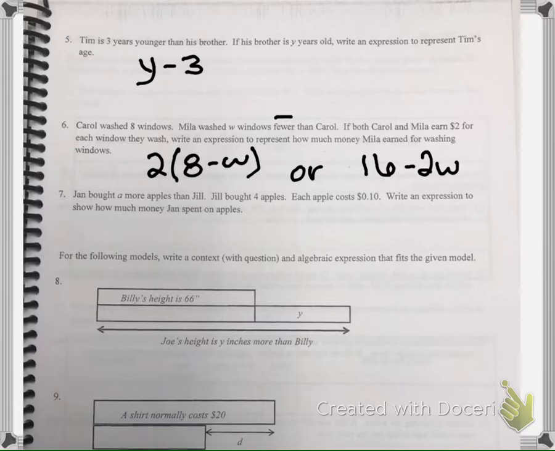Number 7. Jan bought A more apples than Jill. Jill bought 4 apples. Each apple cost 10 cents. Write an expression to show how much more money Jan spent on apples. For this expression, I'm going to take the money, 10 cents, and multiply it by how many apples.